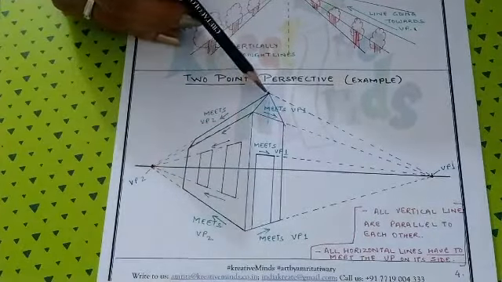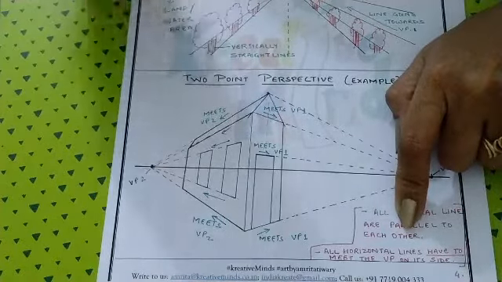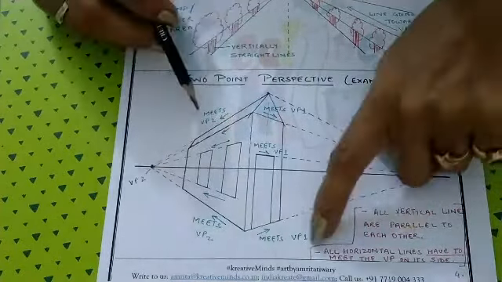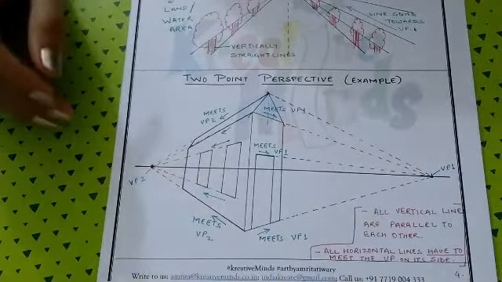Another important thing that we have to keep in mind, whether it comes to 1-point perspective or 2-point perspective or 3-point perspective, is that all vertical lines are parallel to each other. So like this, this and this, and all horizontal lines have to meet VPs on their respective sides. Remember, it is the vertical lines which make it look straight and give shape and form to it, and it is the slanting or horizontal lines which actually make it move towards the 3D appearance or a realistic appearance of our drawing.